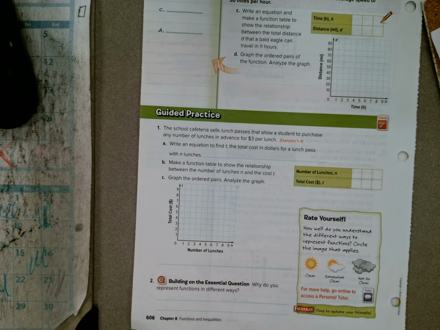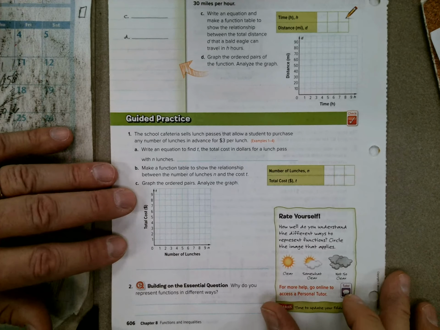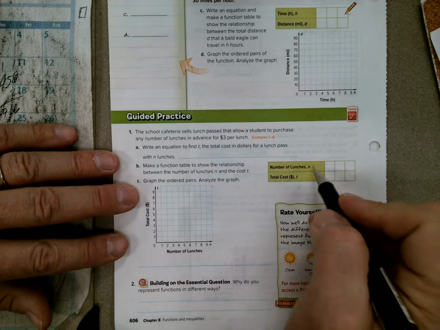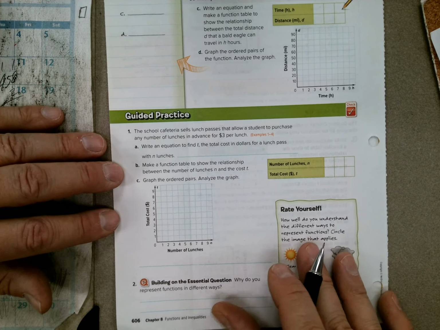Okay, we're going to be writing equations. We're going to be filling out tables. We're going to start to change the variables on us, looking away from our X and our Y. We're going to be doing some graphing. So make sure you take your time.